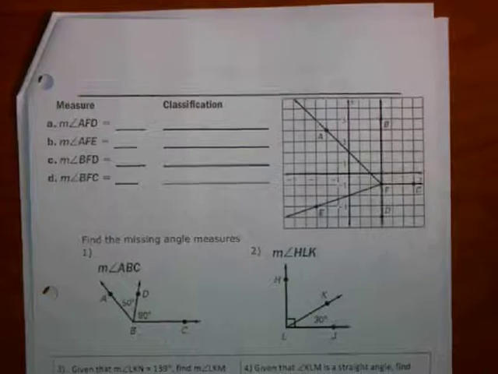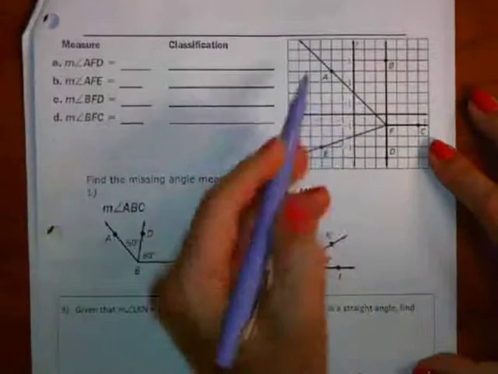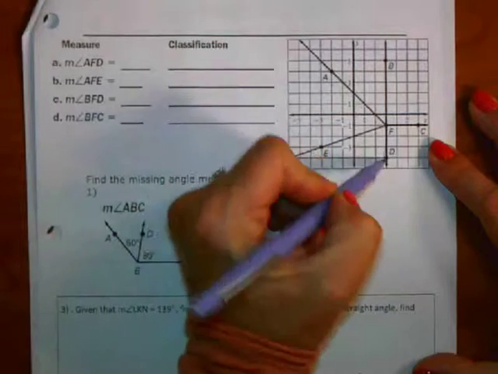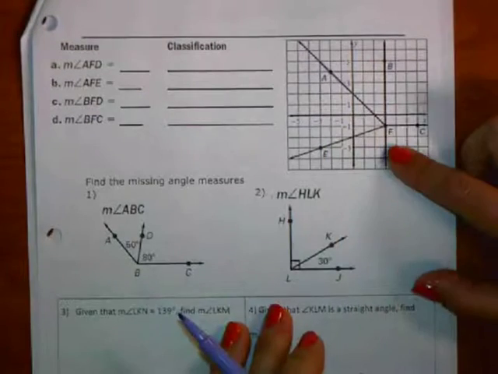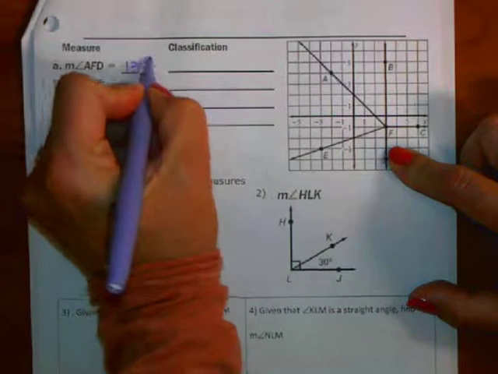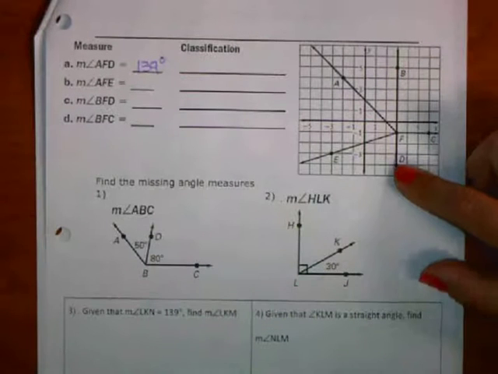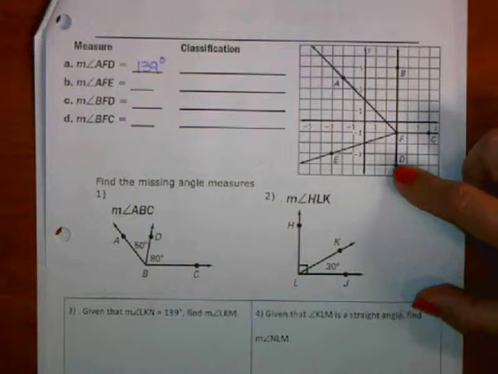And I'll give you the measurements, and we're going to name them. So angle AFD is right here. Angle AFD is big, right? So I know it's going to be more than 90, and that's what it is, about 100. So if it's more than 90 but less than 180, what do we call it? From the definitions we just did. Obtuse.